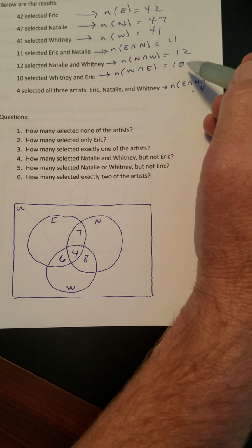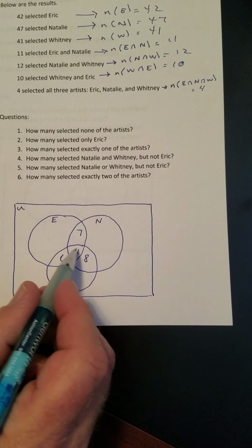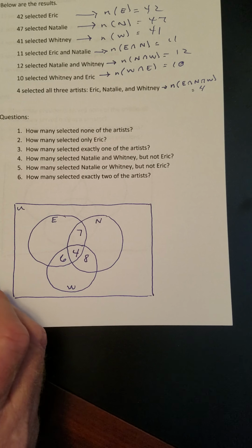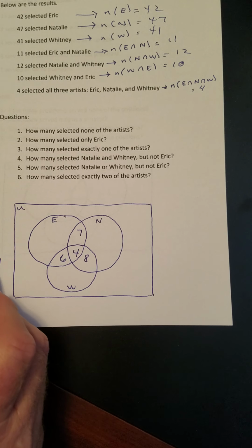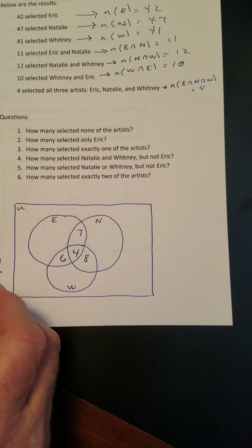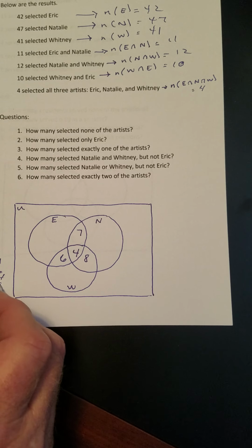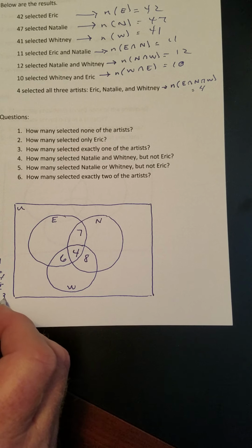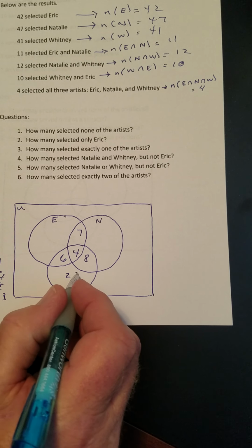Okay, going up to the next level. Whitney has 41. So altogether, I got 41 here. So if I take the 41 for Whitney, I'm going to subtract 6. I'm going to subtract 4. I'm going to subtract 8. That should be 23 for right here.